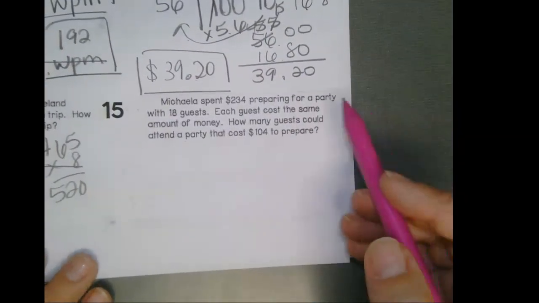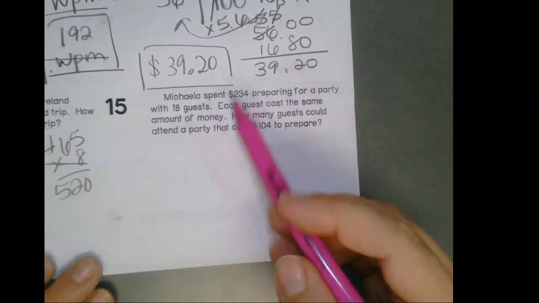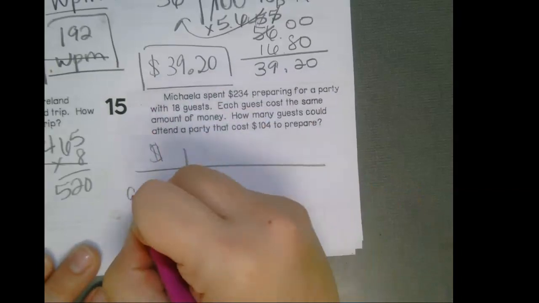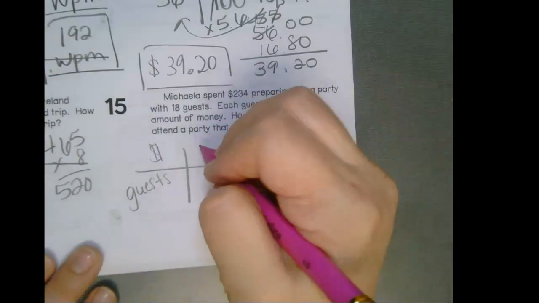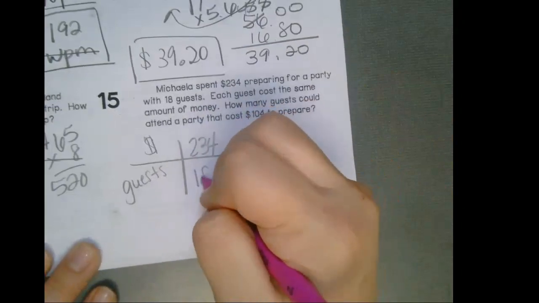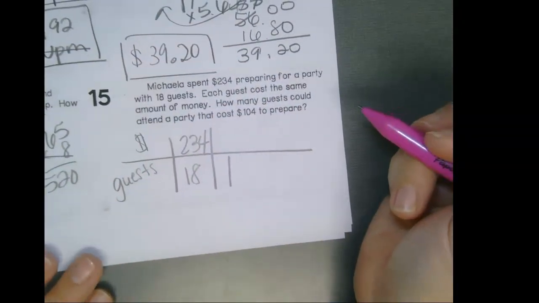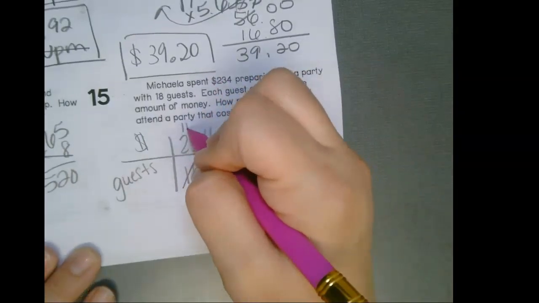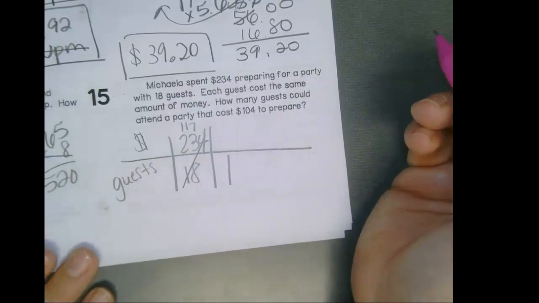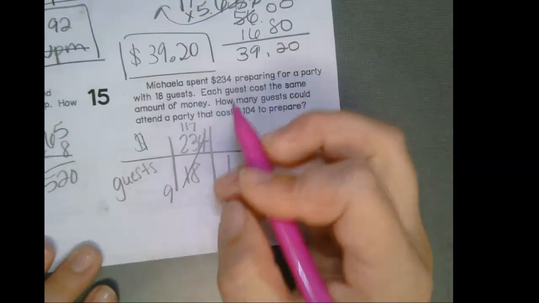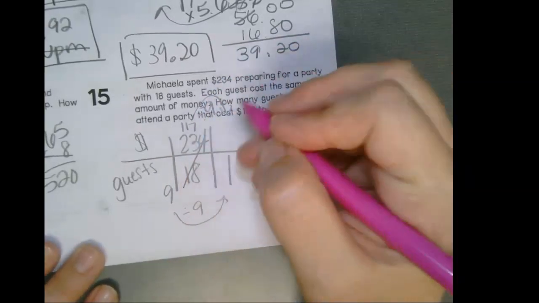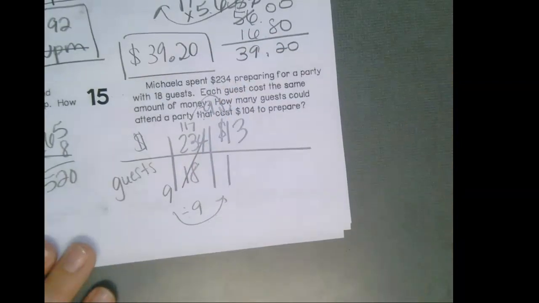All right, number 15, Michaela spent $234 preparing for a party with 18 guests. So we have money and guests. Okay, so $234 for 18. We want to know the price of one guest. We can make these numbers a little bit smaller. This would be like 117 if we divide it in half. This would be 9. We could divide by 9 to get here. Divide by 9 here. And this would give me $13 per person for one person.